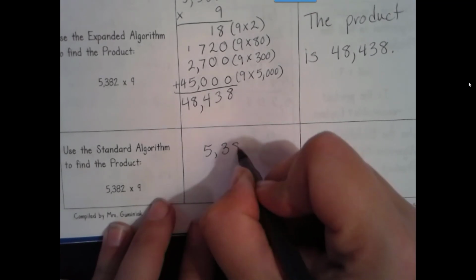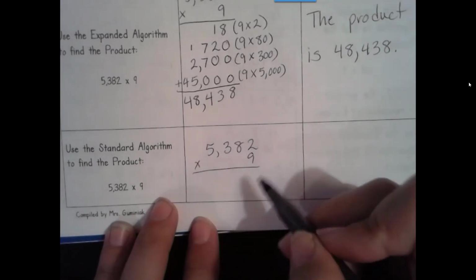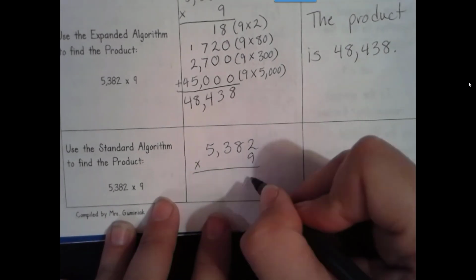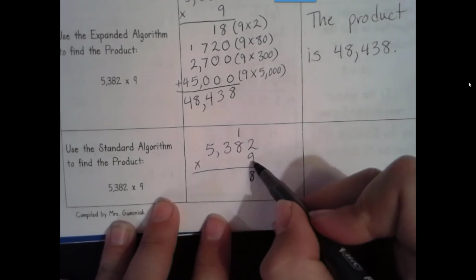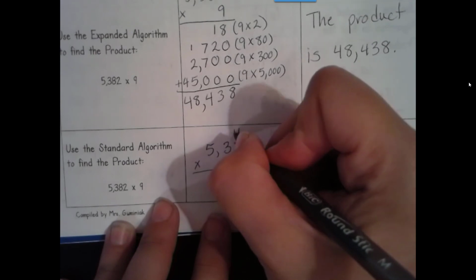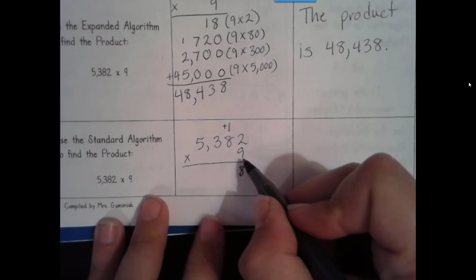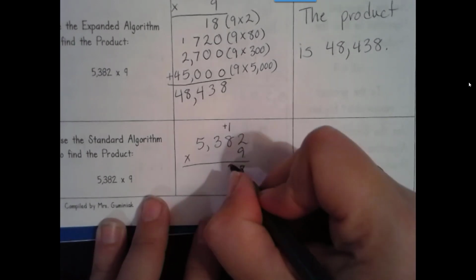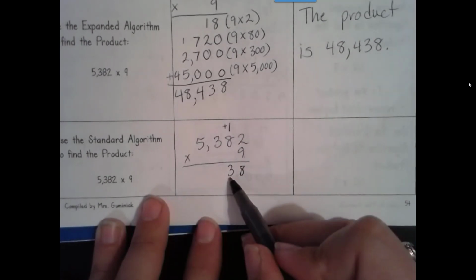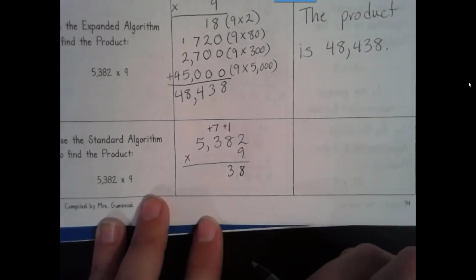For a standard algorithm, we need room above for any regrouping. 9 times 2 is 18. The 8 goes down here. The 10 regroups to the 10. Now remember, we multiply before we add. In order of our operations. We have 9 groups of 8 is 72 tens, plus 1 more 10 is 73 tens. So 3 tens, 70 tens goes up in the hundreds because 70 tens is 700.